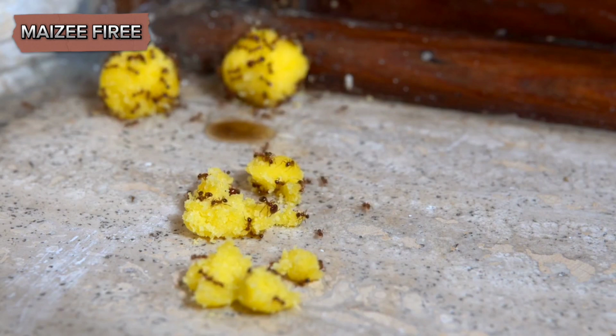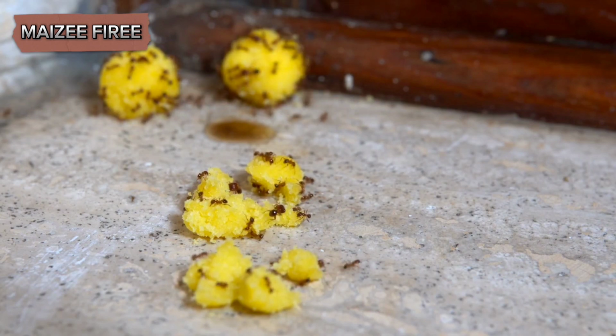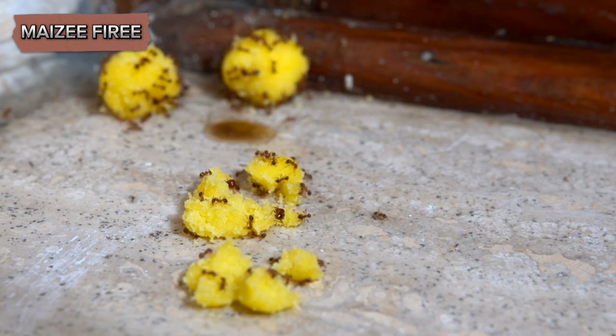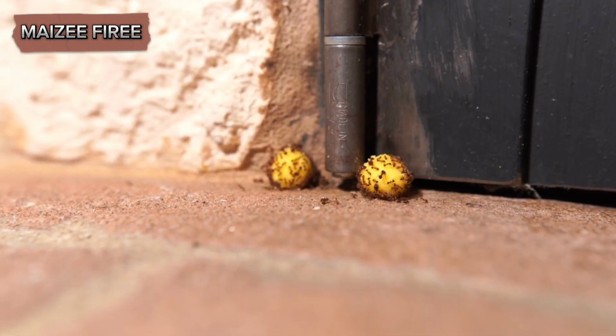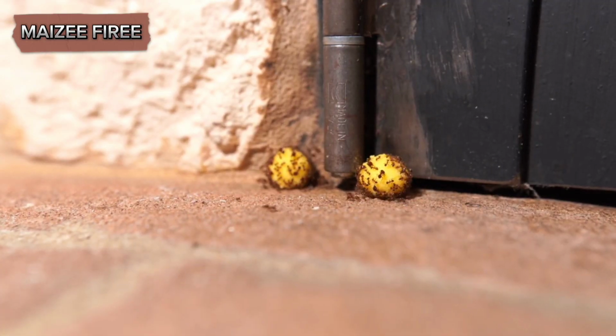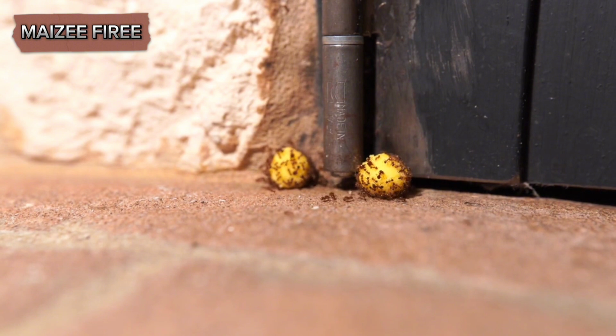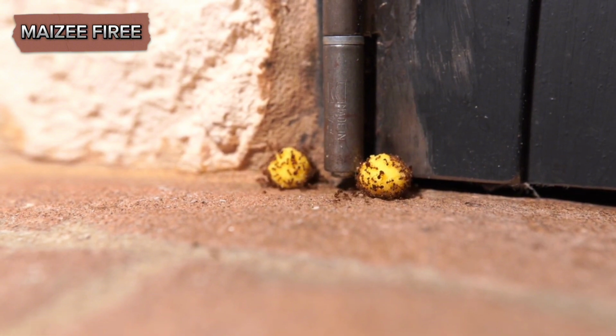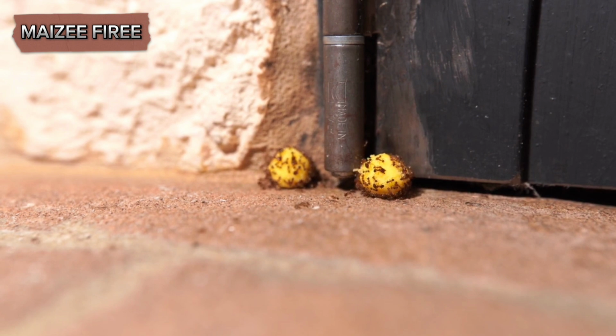Chemicals like boric acid or insect growth regulators, IGRs, can be used in these baits. Boric acid disrupts the ant's digestive system, while IGRs interfere with development, leading to colony collapse over time as the queen's reproductive capabilities are compromised.